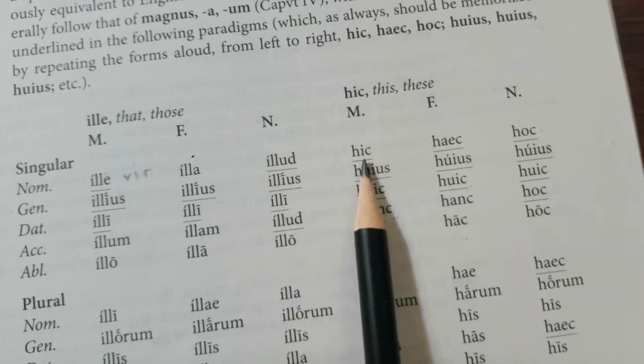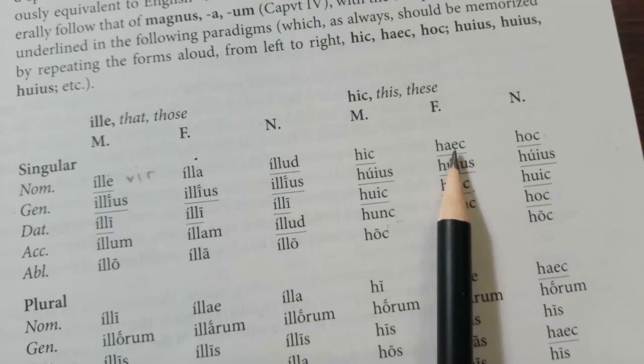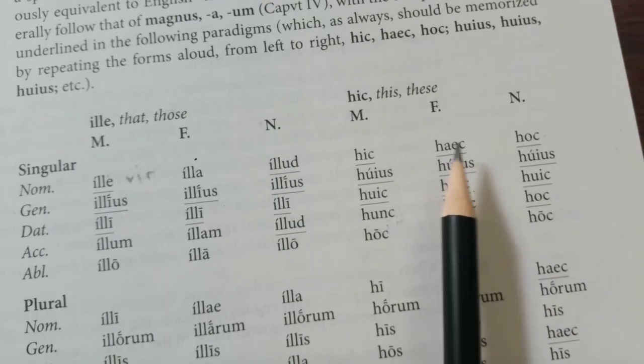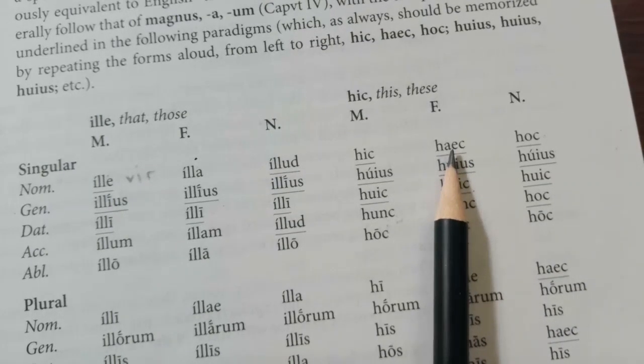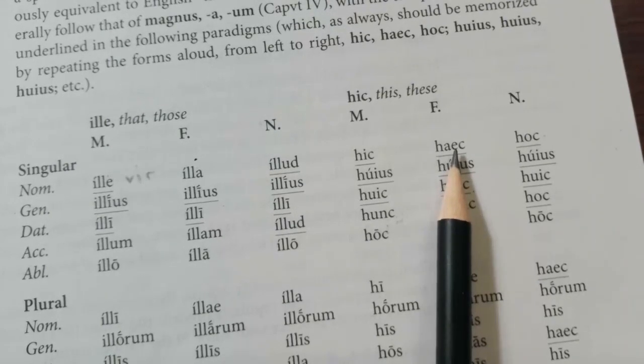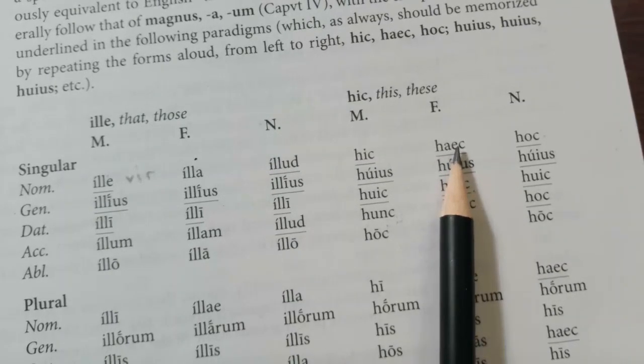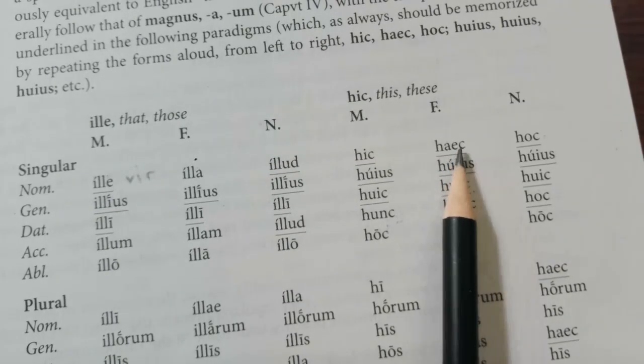And then note here, nominative singular is hic, okay? That's just a standalone thing to memorize, okay? Feminine singular is haec, huius, huic, hanc, hac, right? Little different. Haec, right? You would probably expect hae, right? If we're just taking the first declension and adding a hard C to it, right?